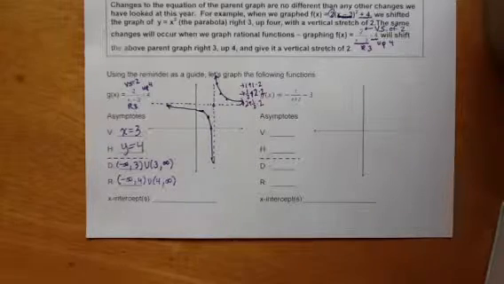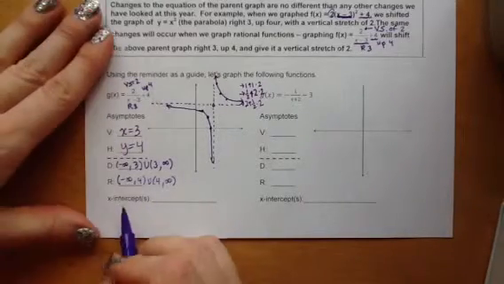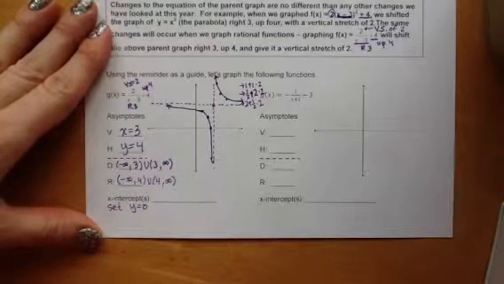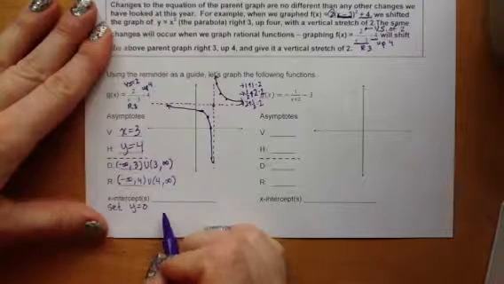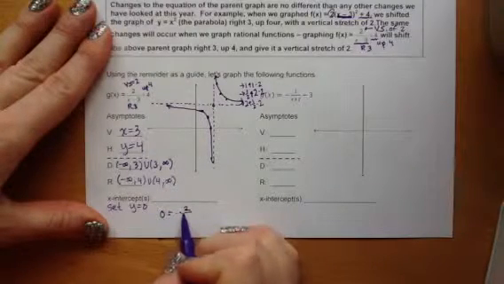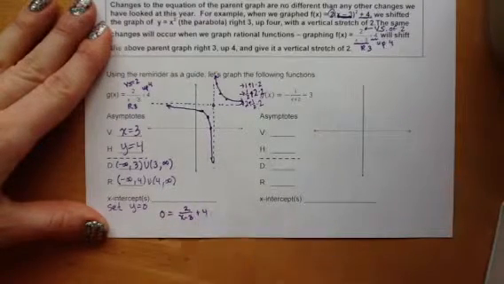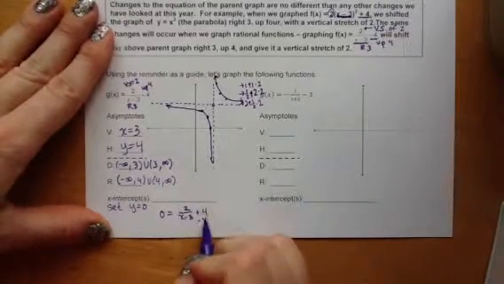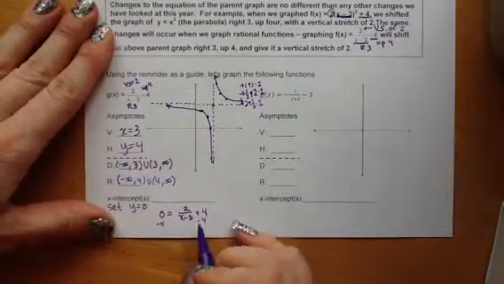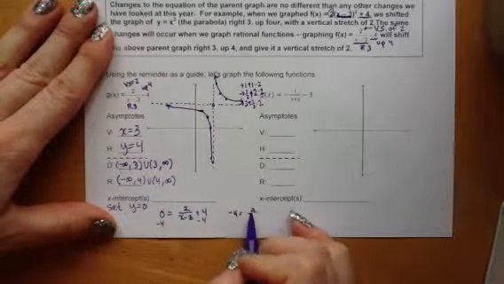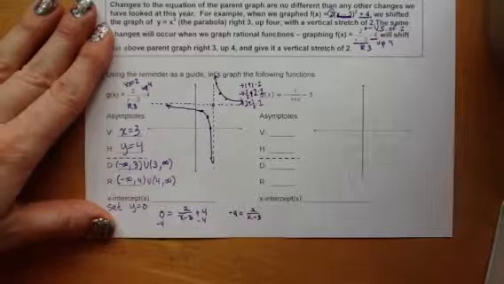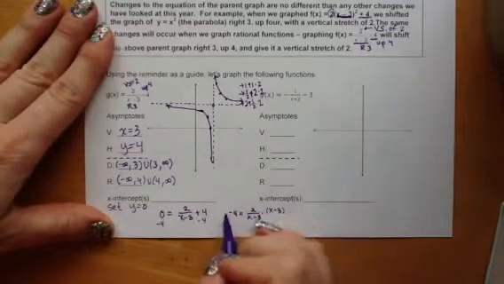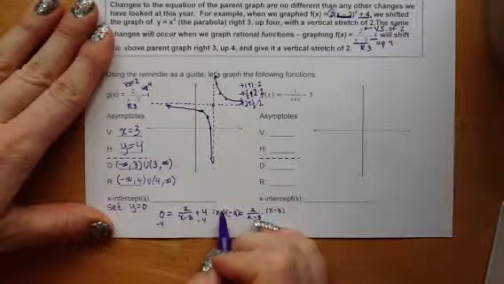Finding the x-intercepts, what we're going to do to find x-intercepts is we're going to set y equal to 0. And since y is represented by g of x, we're going to have 0 equals 2 over x minus 3 plus 4. And we're going to need to solve for x. So I'll start by subtracting this 4 over. So now I have negative 4 equals 2 over x minus 3. Then to solve for x, I'll go ahead and multiply both sides of this equation by x minus 3.